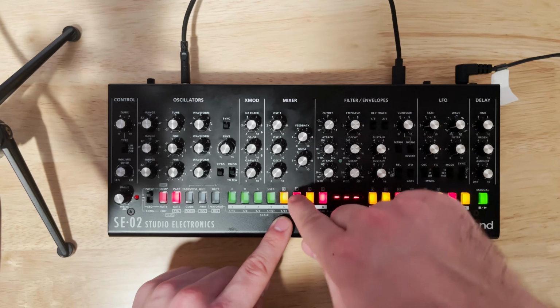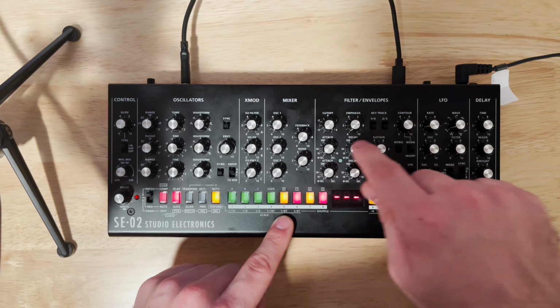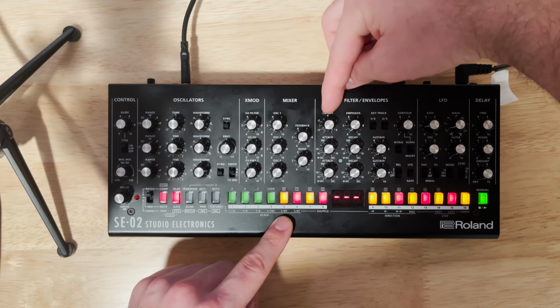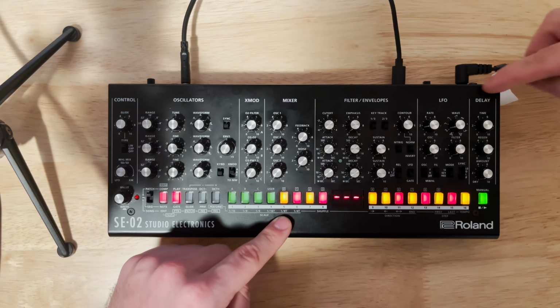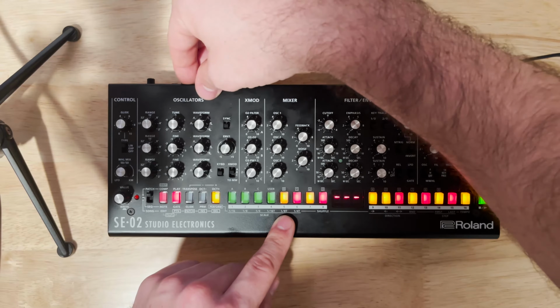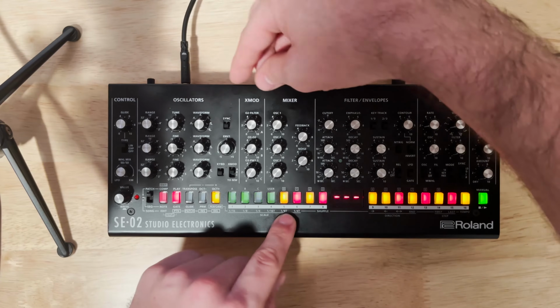Here's our feedback, here's our noise. Over here, we have our amp envelope and our filter envelope in a row. And here's our cutoff. Those are the main ones we're going to be discussing. Over here, we have our delay, which we'll get to. And then near the end of the video, for the really nitty gritty, we'll get over here.